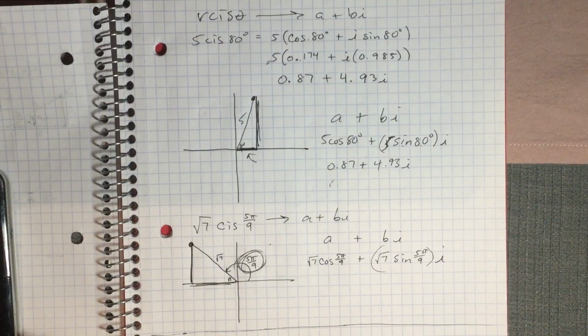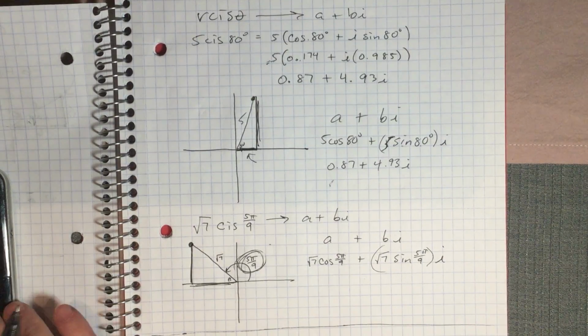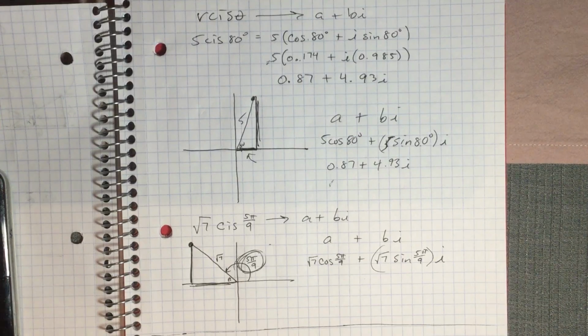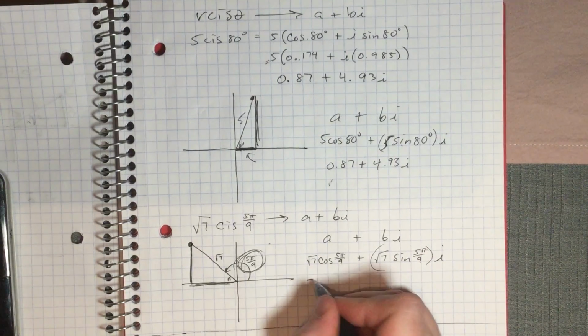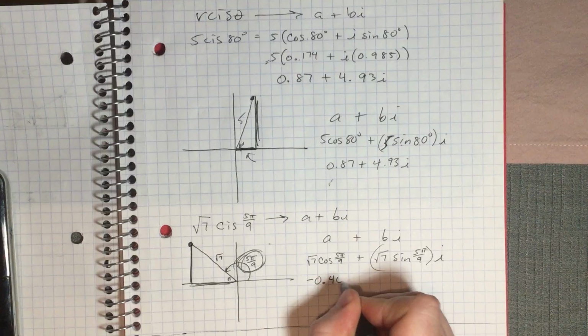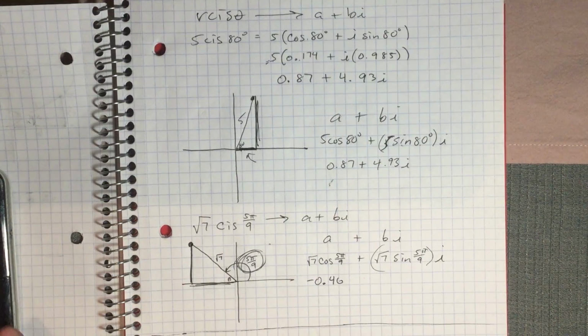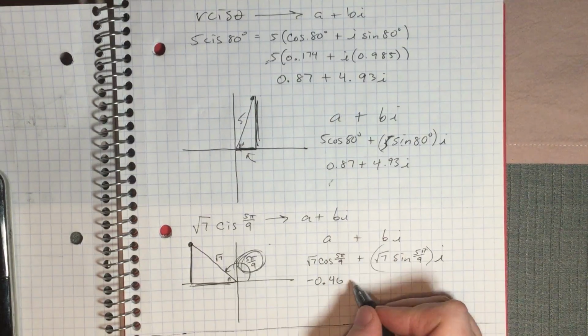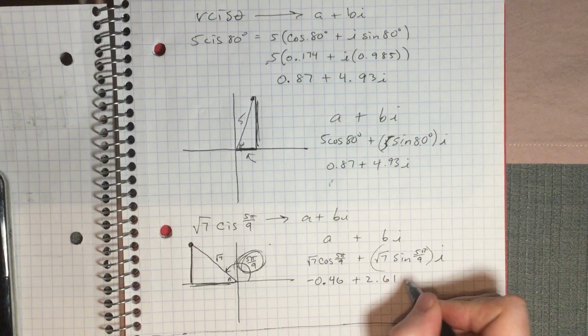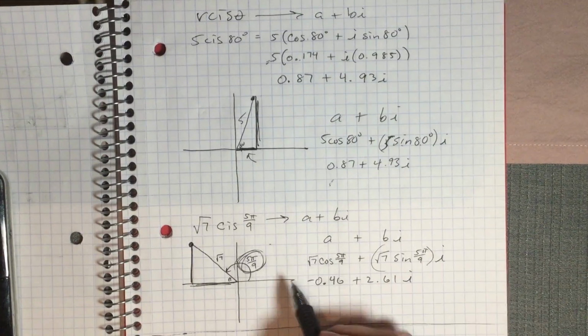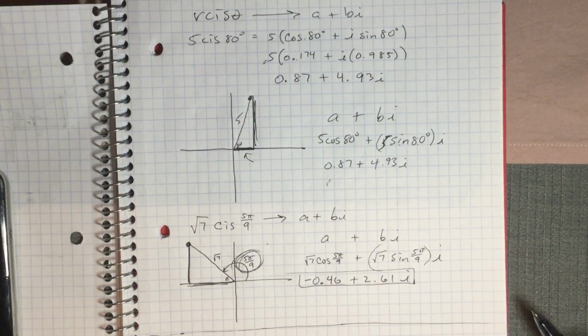So we'll go square root of 7. I need to put myself back in radian mode here. We'll do square root of 7 times the cosine of 5 pi over 9. And that gives me, there it is, negative 0.46. And then I'll do square root of 7 times the sine of 5 pi over 9. And that gives me 2.61, and then we put our i in there. And that's our a plus bi number.